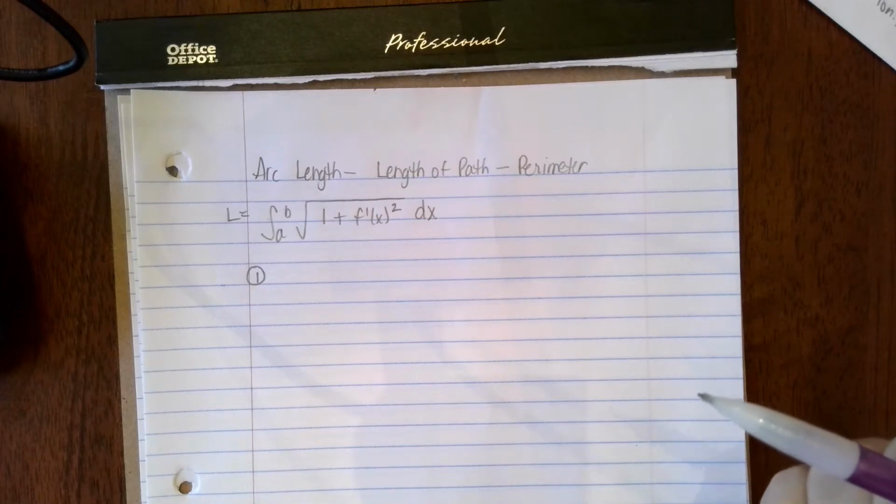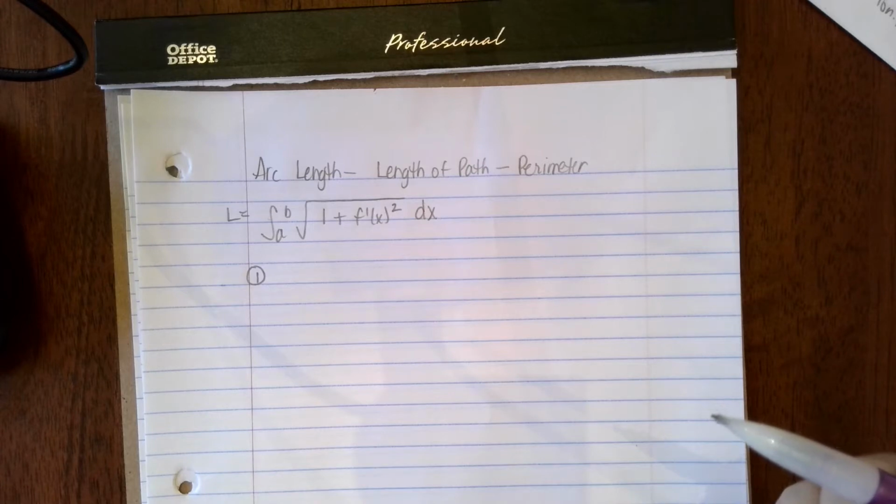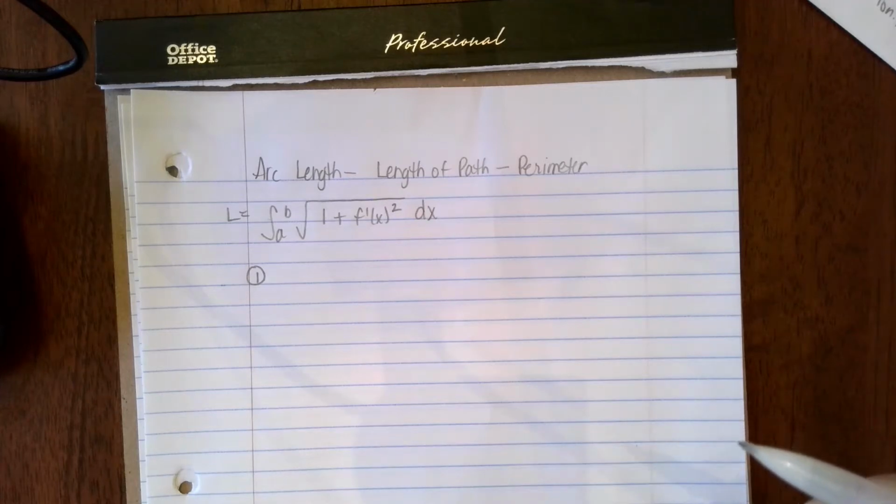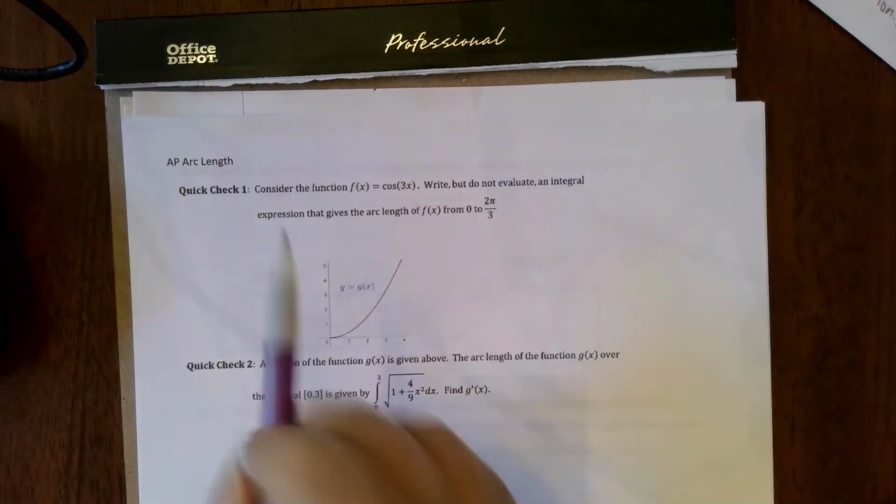And this number 5 is a doozy. It's pretty good. It shows you how to use Maclaurin, how to use Euler, but with a little twist to it, something that you wouldn't have thought of that makes it a little more difficult. All right, so number 1, quick check number 1.